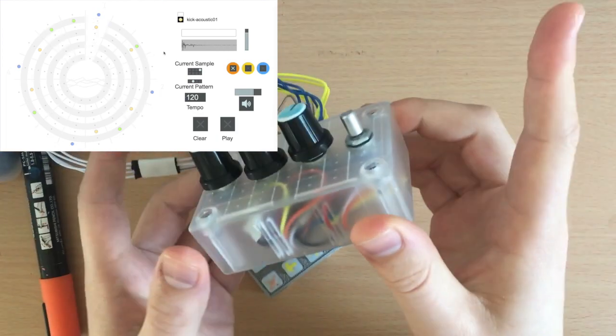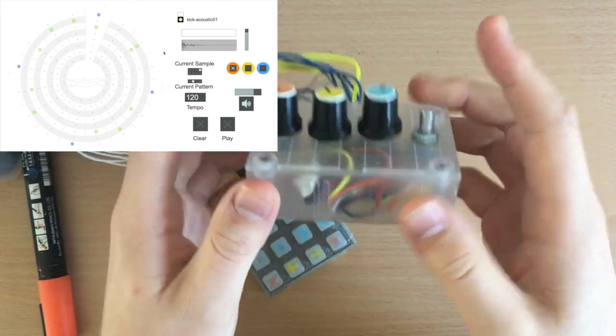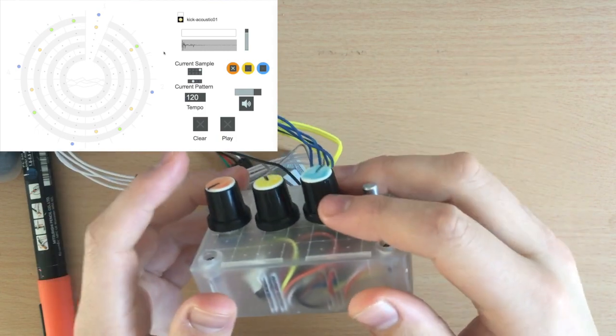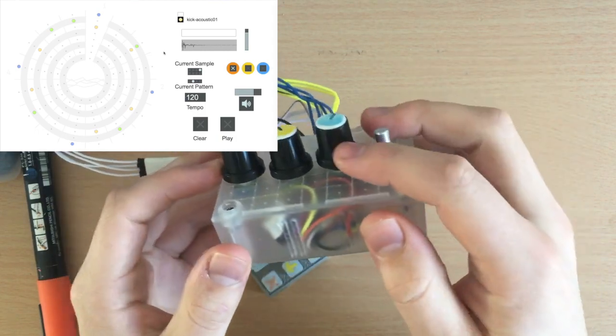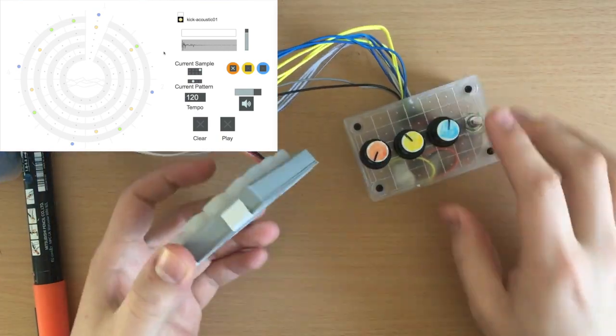So essentially I've just got a bunch of rotary encoders in here. I built 4, but I only ended up using 3 for this project, so there's an extra one. Could do something with some other time.